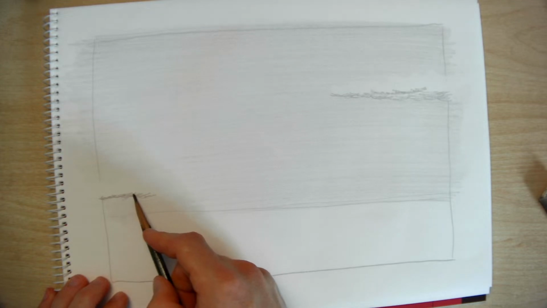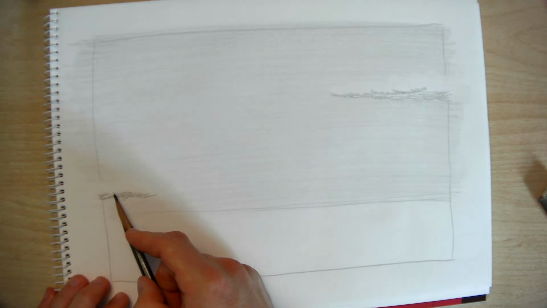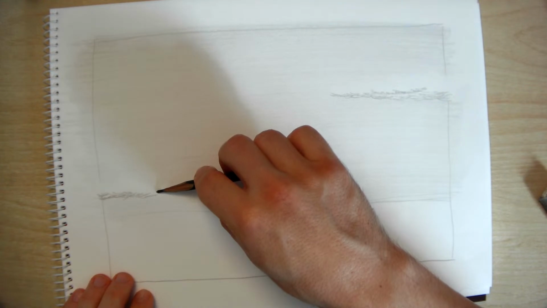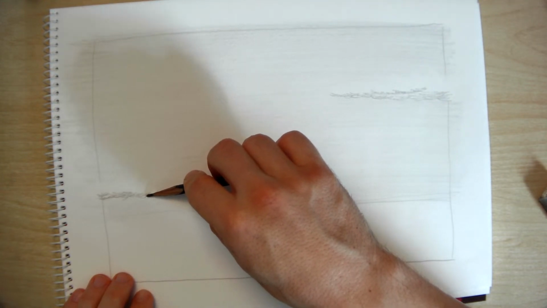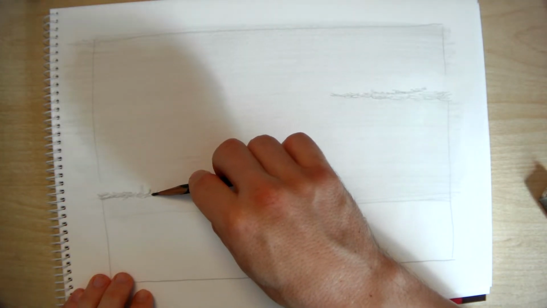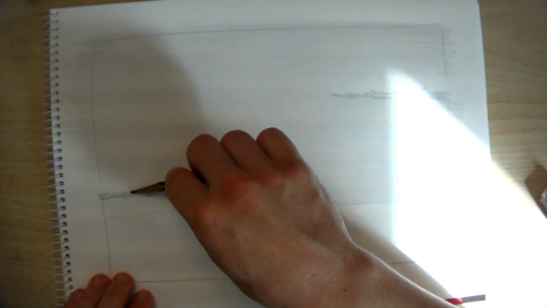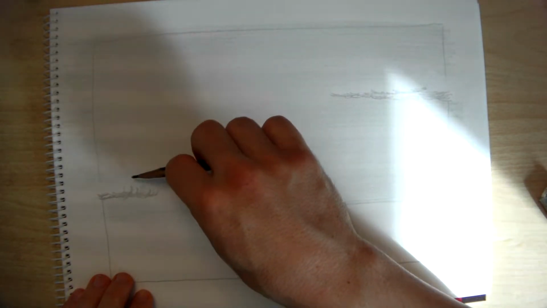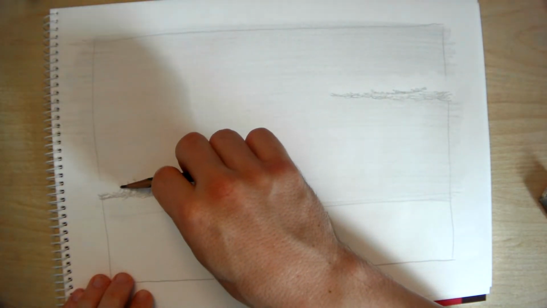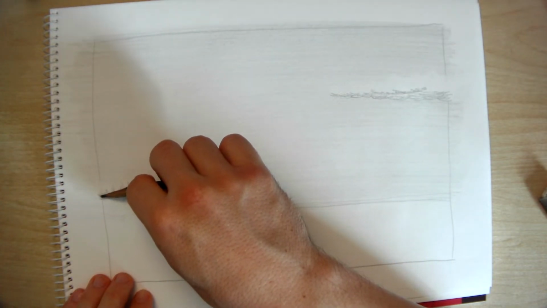And then the light is going to come from the left. Yeah, so we've got shadows on the right sides of the clouds. Some inverted C shapes in there.